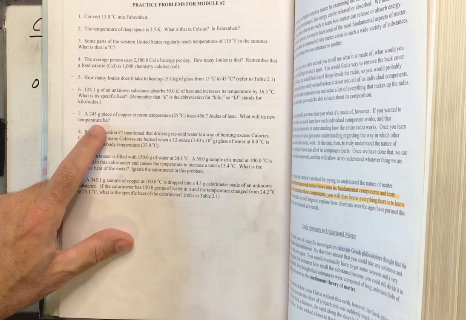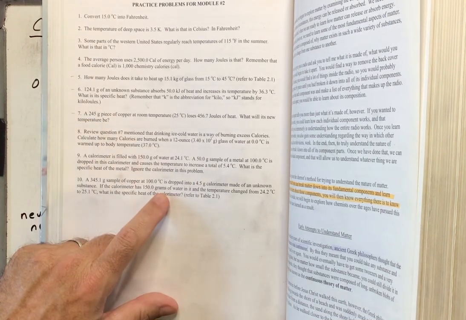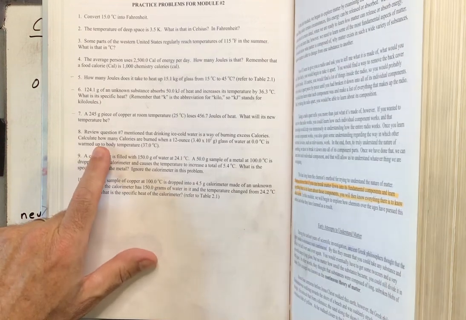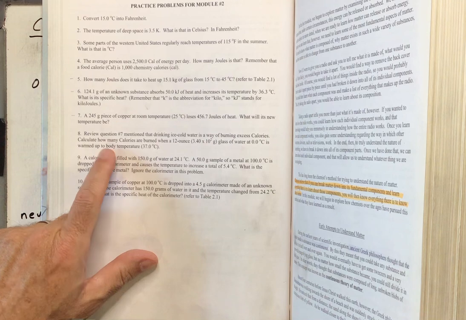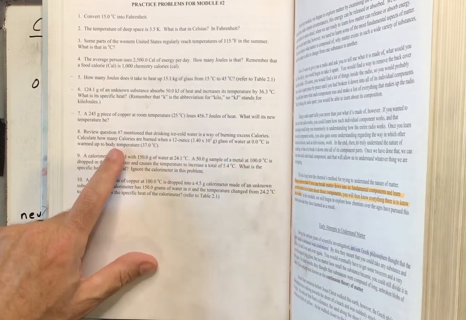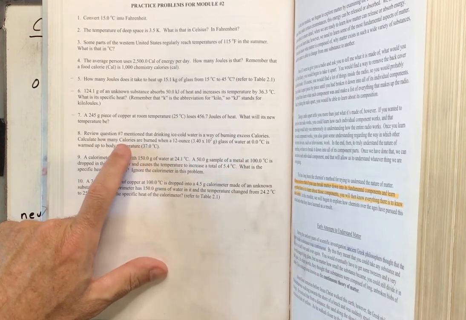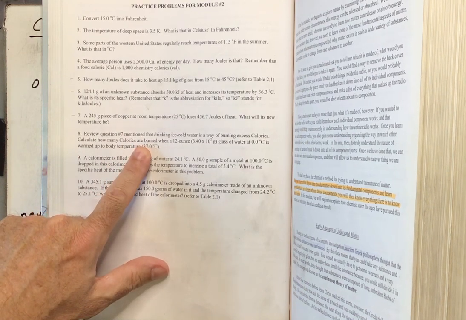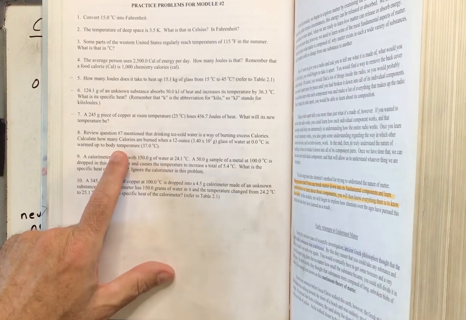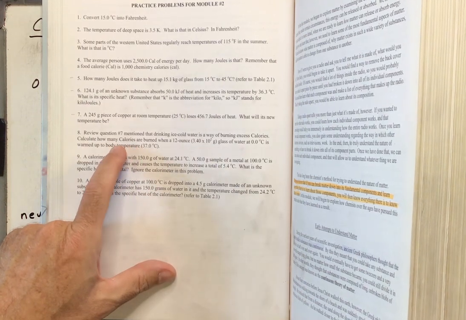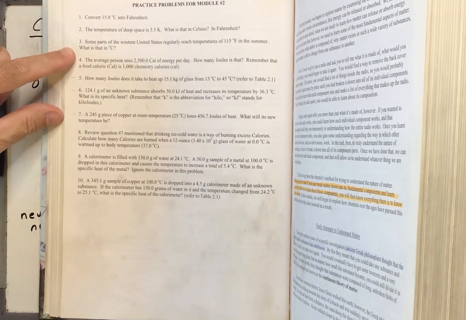So you're solving for the final temperature on number 7, so that's a Q equals MC delta T. And then on number 8, how many calories. So you want to solve for Q in joules for this, okay? And remember that C for water is 4.184. So solve for Q in joules and then convert it to calories like you did in number 4 on the previous homework.